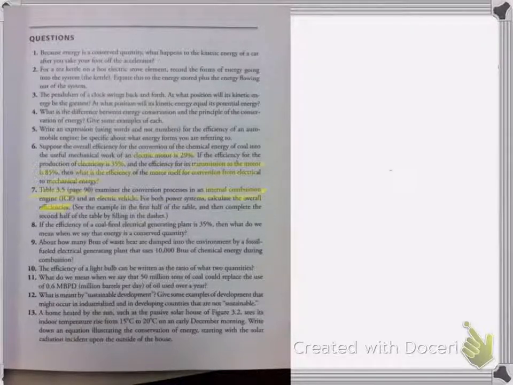I'm going to start with question number 6, that says suppose that the overall efficiency of the conversion of chemical energy in coal into useful mechanical work of an electric motor is 29%. If the efficiency of the production of the electricity is 35 and the efficiency of the transmission of the motor is 85, what is the efficiency of the electric mechanical energy?